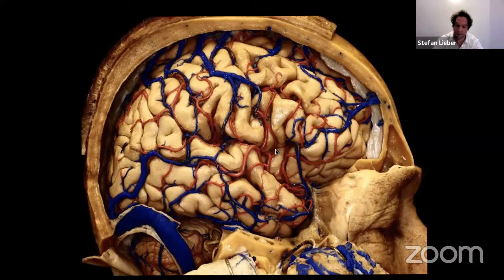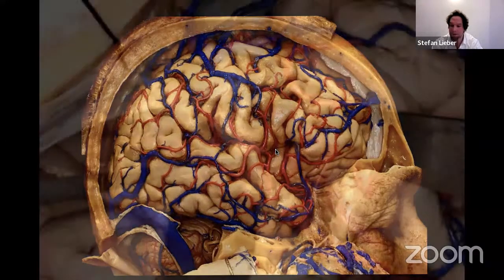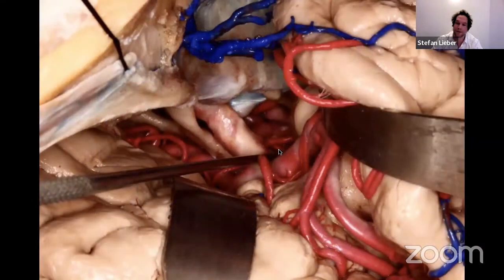This is the initial description of the pterional approach. Of course, this is a Sylvian split on the right side, temporal side up here with the superficial temporal vein that runs temporally, frontal lobe, exposure of the chiasm here, proximal M1, anterior circulation with the recurrent artery of Heubner. All this can be exposed, optic nerve, third nerve.